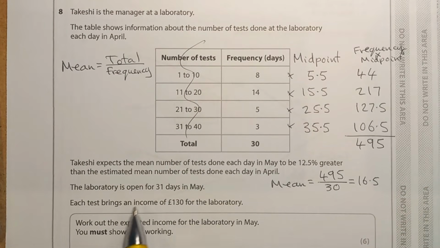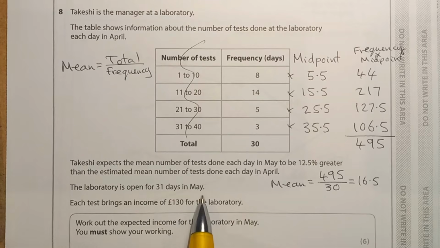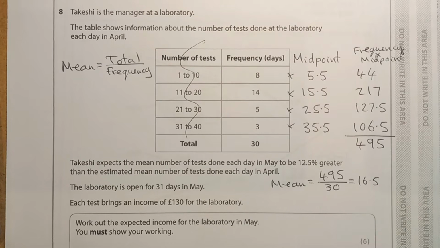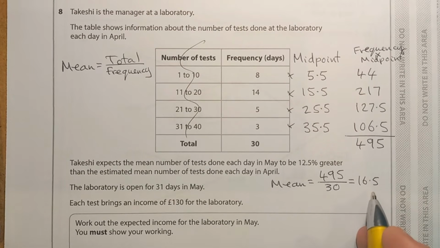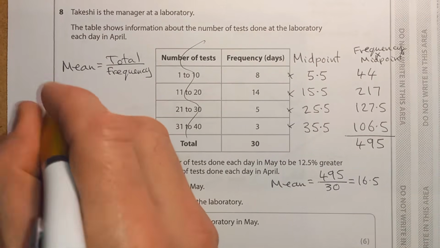Right, now we're trying to work out how much money they make in May. We know we've got 31 days, but we also know that it's going to be 12.5% greater than in April. So we want to increase this by 12.5%.